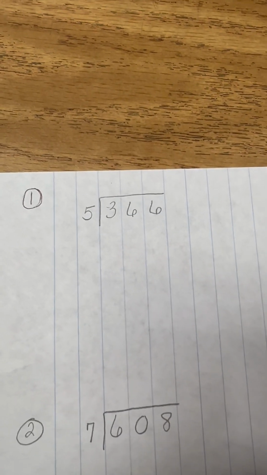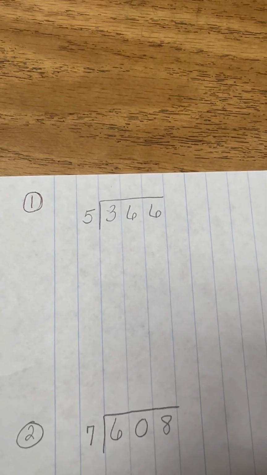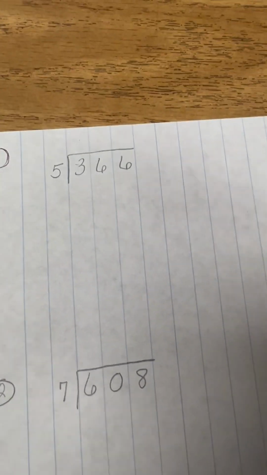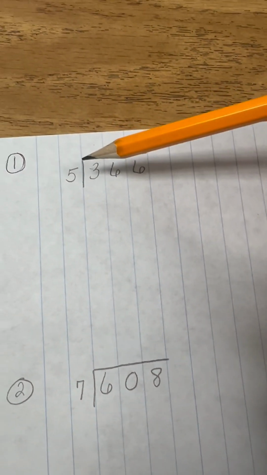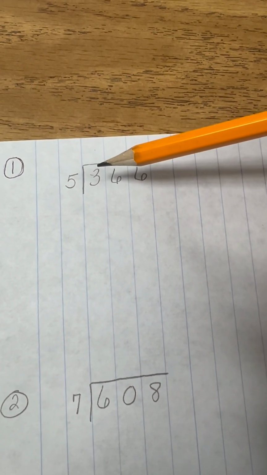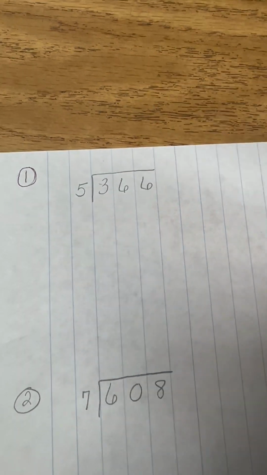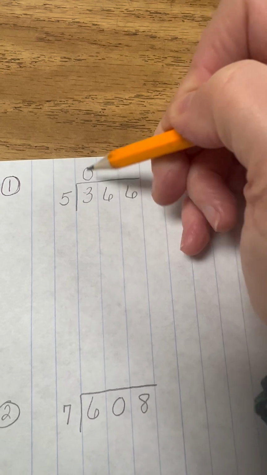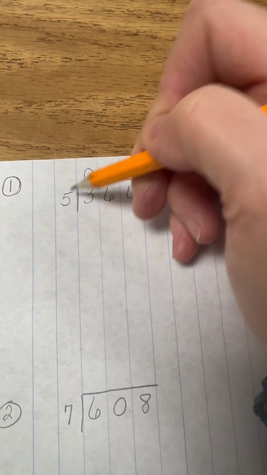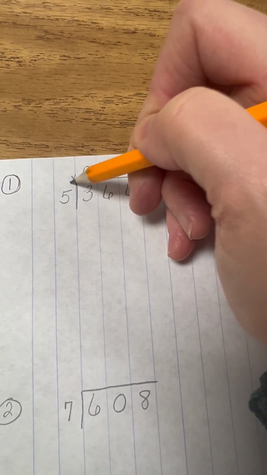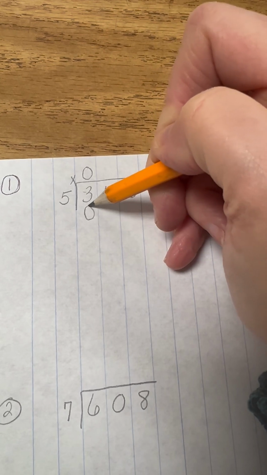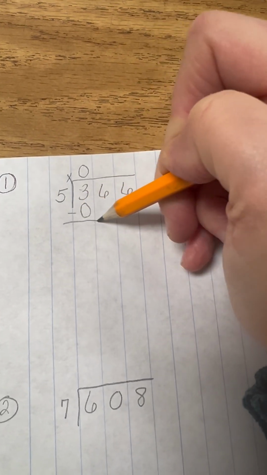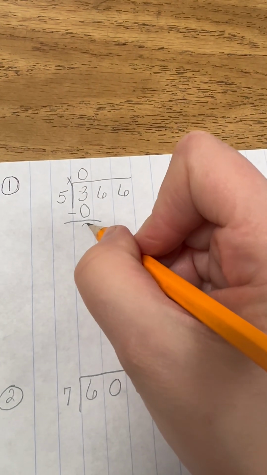Okay, today I'm going to walk you through a division problem, 366 divided by 5. So I'm going to take a look and say, how many 5s will divide evenly into 3? We say 0, because this number here is smaller than my divisor. So 0 times 5 is 0. We subtract, and we're going to get a 3.